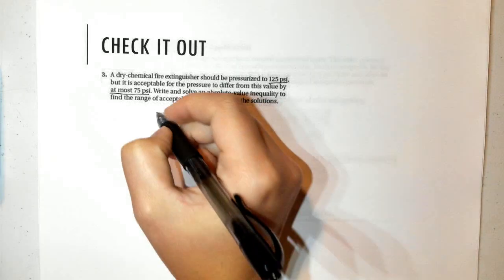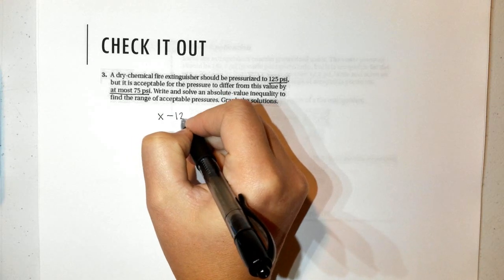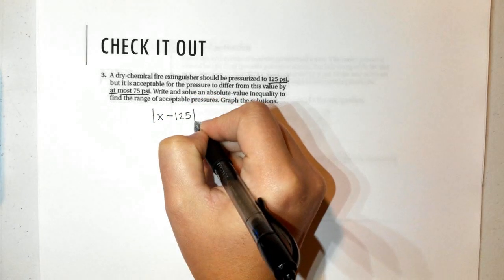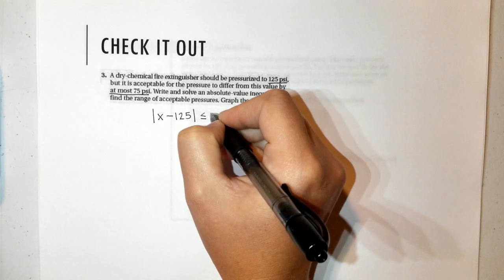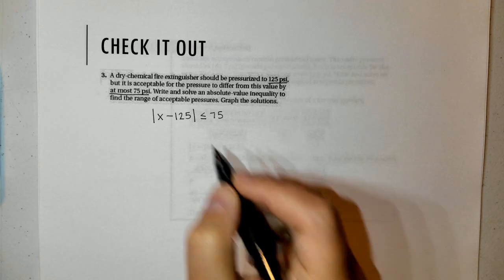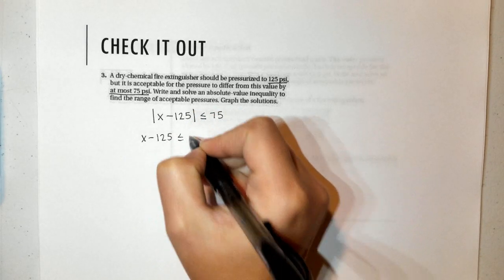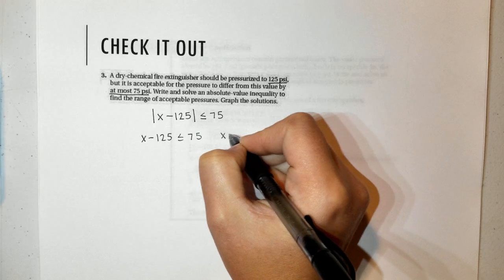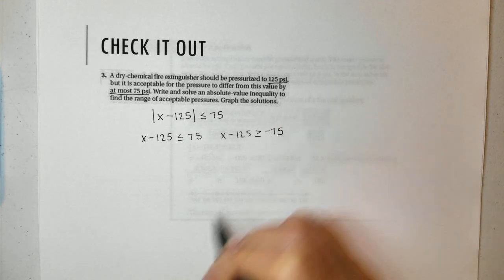differing. So setting up our inequality here, I'm going to use x for my variable. So the absolute value of x minus 125 is less than or equal to 75. Now I'm going to set up my two cases. I have x minus 125 is less than or equal to 75, and then x minus 125 is greater than or equal to negative 75.